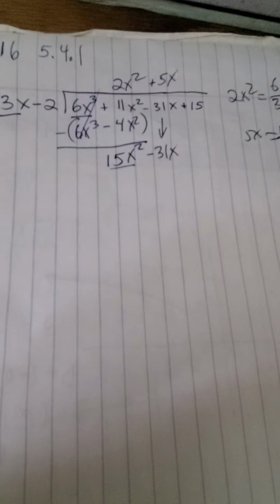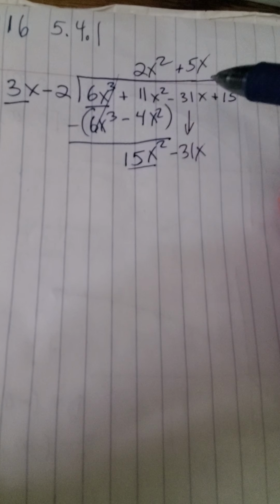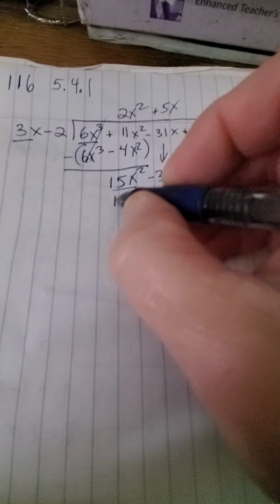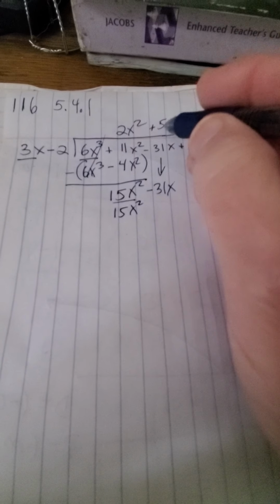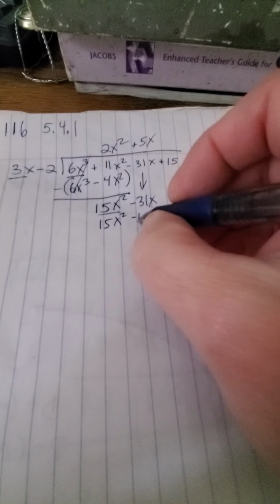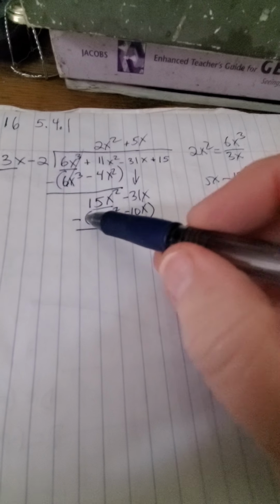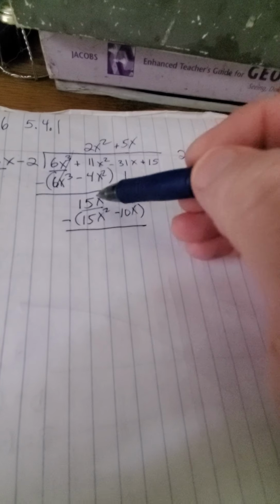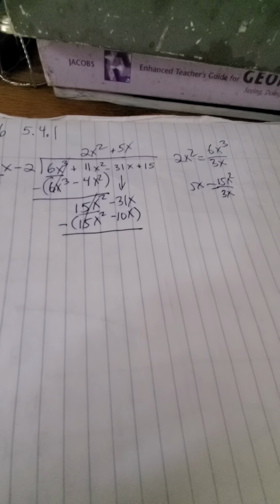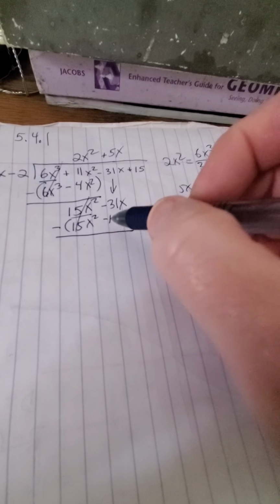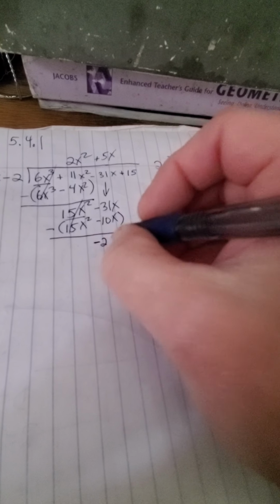And now what I do is I multiply the 5x times the entire 3x minus 2. 5x times 3x is 15x squared. 5x times negative 2 is negative 10x. And just like I did back in old long division, I'm going to subtract this entire quantity. Now again, the 15x squareds cancel, which was my evil plan the whole time. And negative 31x minus negative 10x is negative 21x.